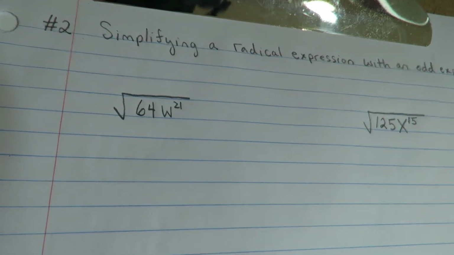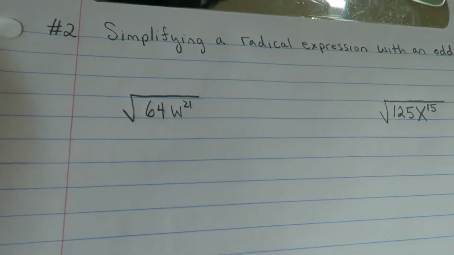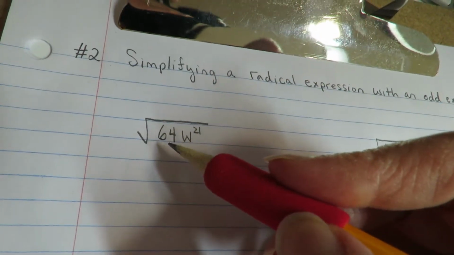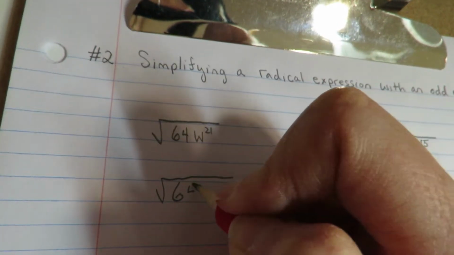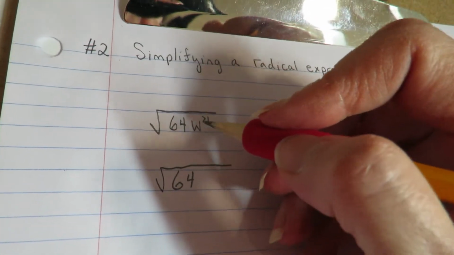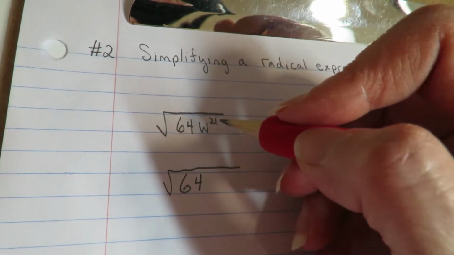So let's first look at the coefficient. The coefficient here is a perfect square, so we're good with that. We don't have to break it down. But since this is an odd exponent, we have to break it down, right?